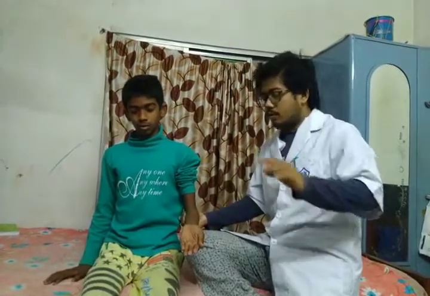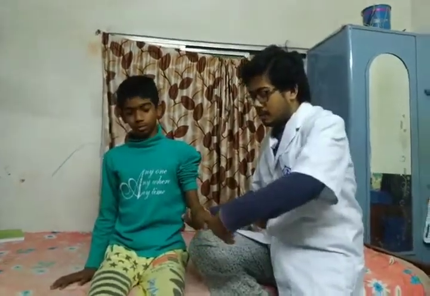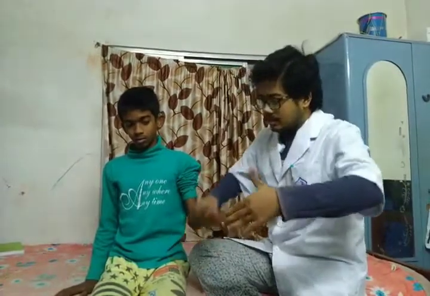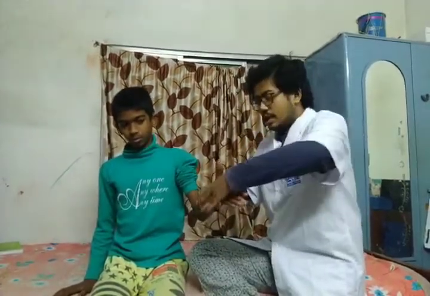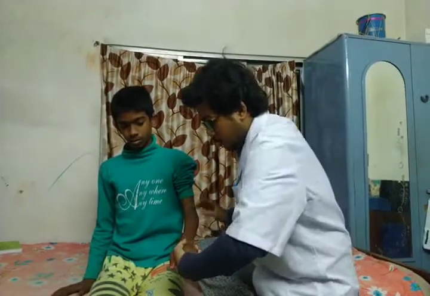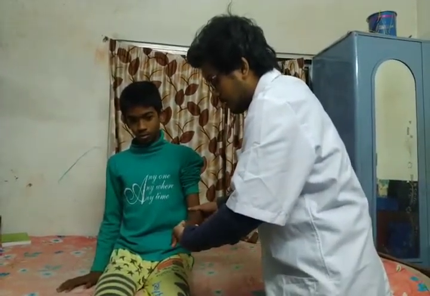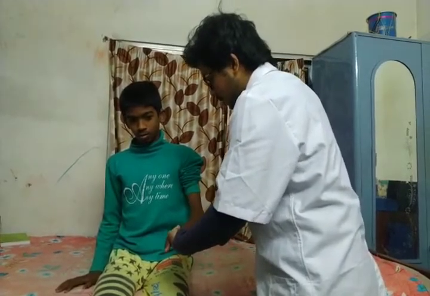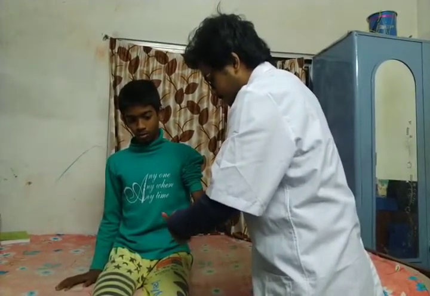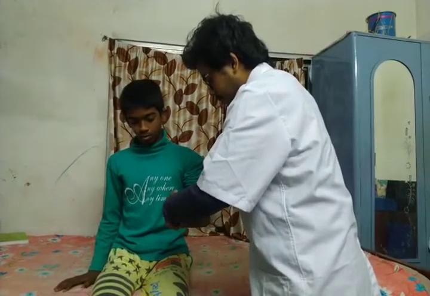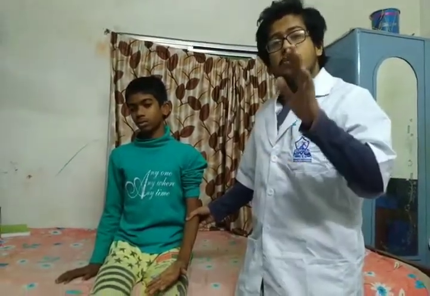Now we will go for grade 4 and grade 5. For grade 4, we will grasp the patient's arm like shaking hands. We will shake hands with the patient like this and give resistance, and ask the patient to perform the movement. Yes, it is minimal resistance. So what is grade 4? Against gravity, full range of motion with minimal resistance.